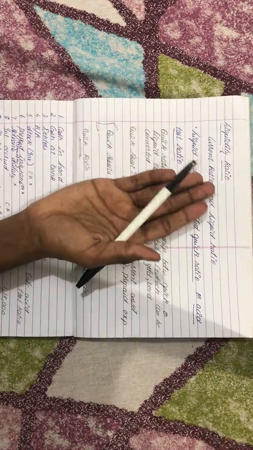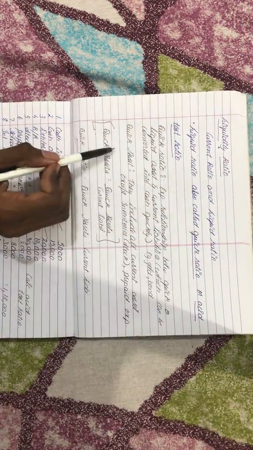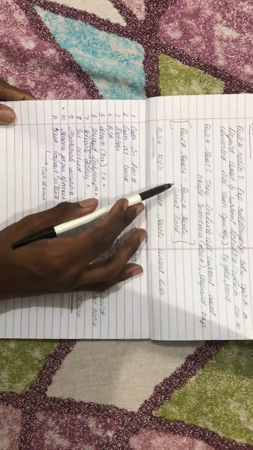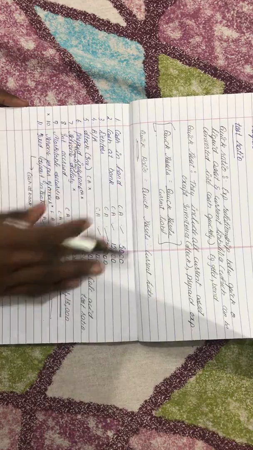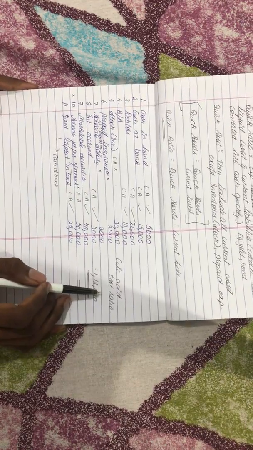Now we have a clear picture of what the liquidity ratio is, and then we discussed liquid debt, that is quick ratio, and asset test ratio. We discussed two formulas about quick assets and quick ratio. Then we did a sum based on the calculation of the asset test ratio.